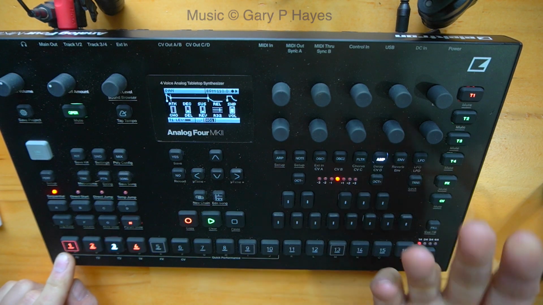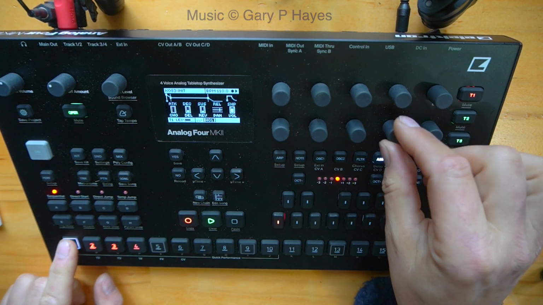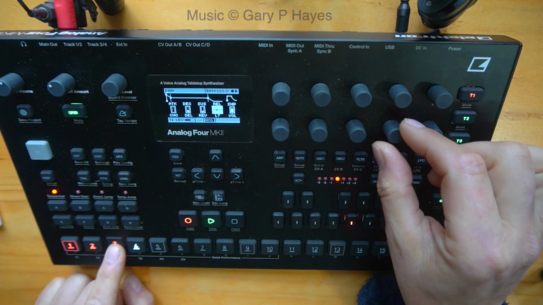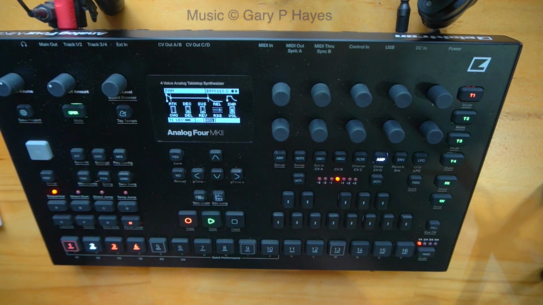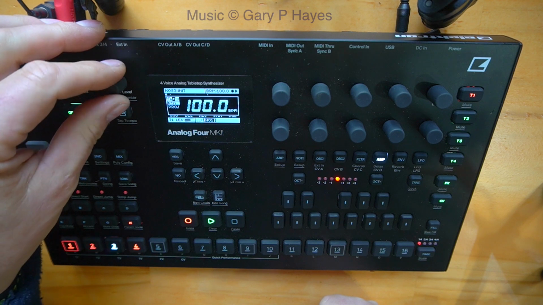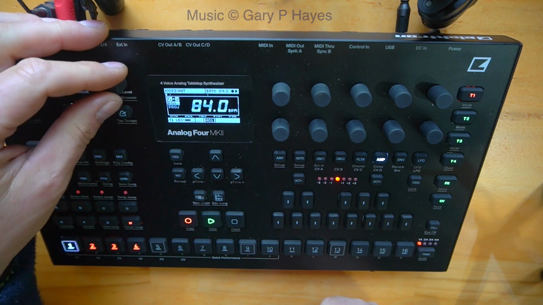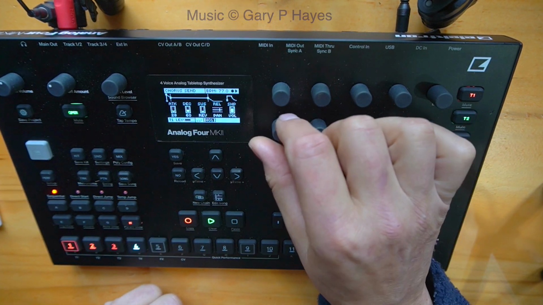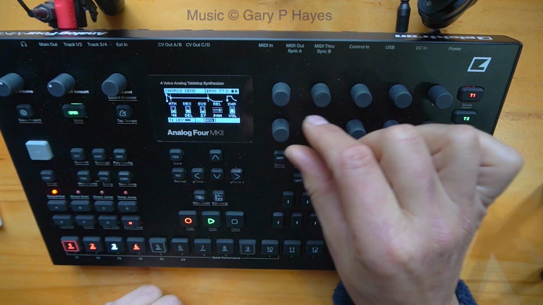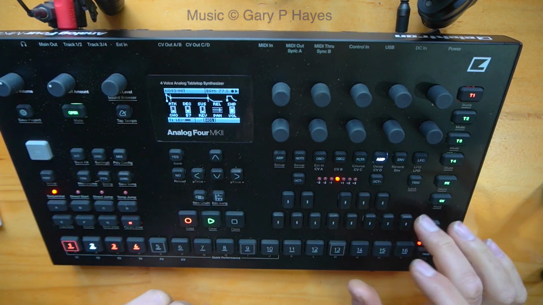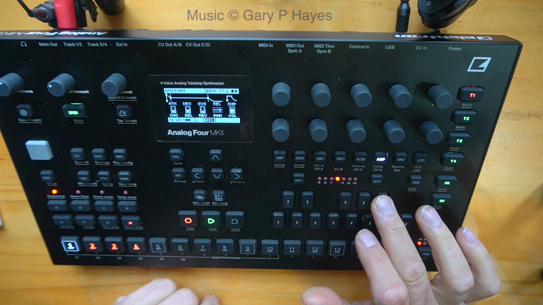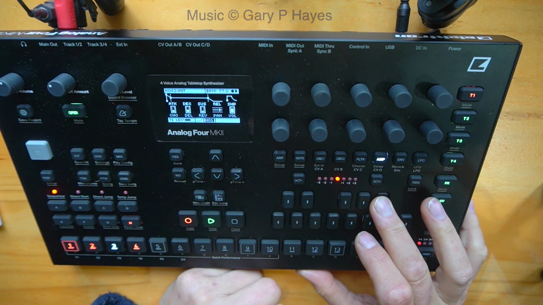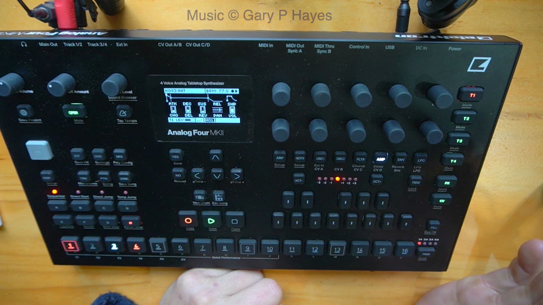I'll also do some fixed parameter panning. So step 1 I'll have to the right or left, depending on what you're listening on. So every step is different. I can slow the tempo down so we can hear what's going on a bit better. Bit more delay. And you can still hear the parameter modulation on the pitch is still happening.